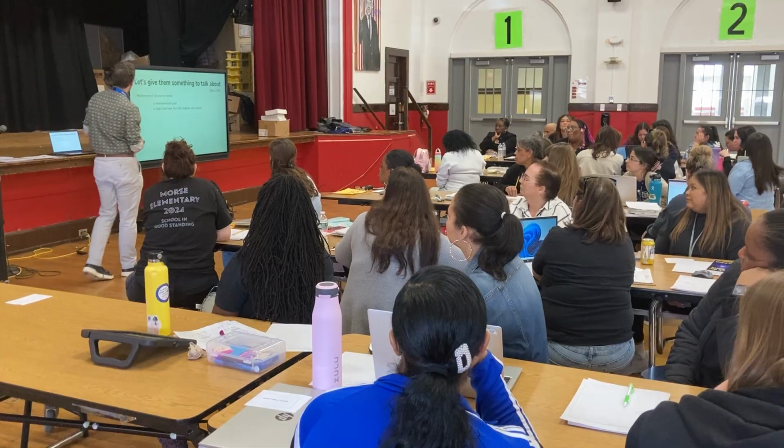So when you think about vocabulary for students, students have to understand the meaning of the words and be able to use what they understand from the meaning of the words to apply their mathematical skills.